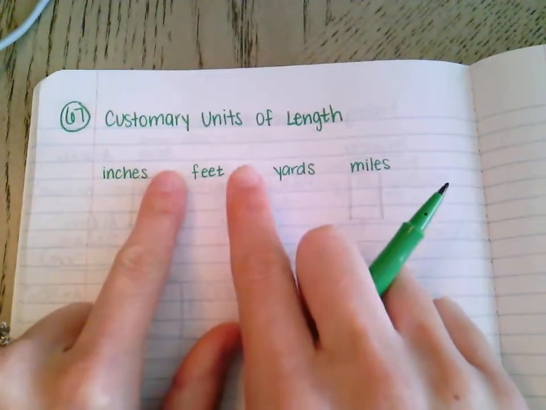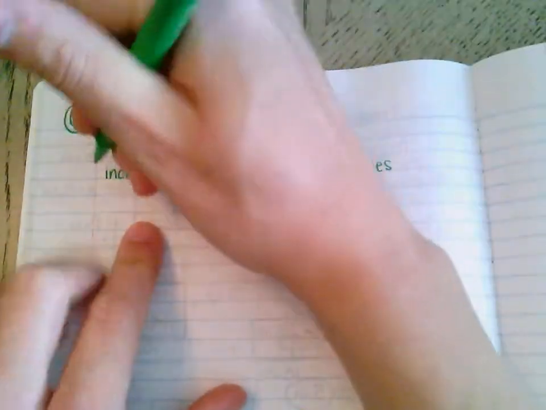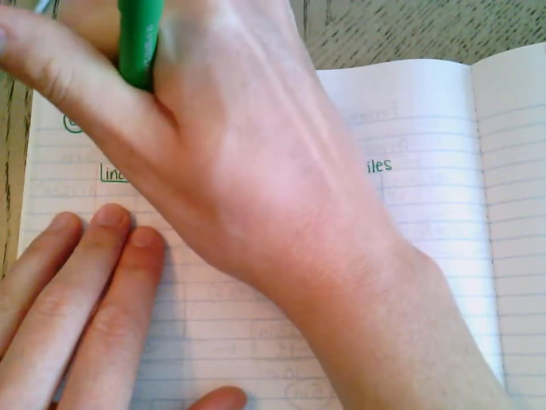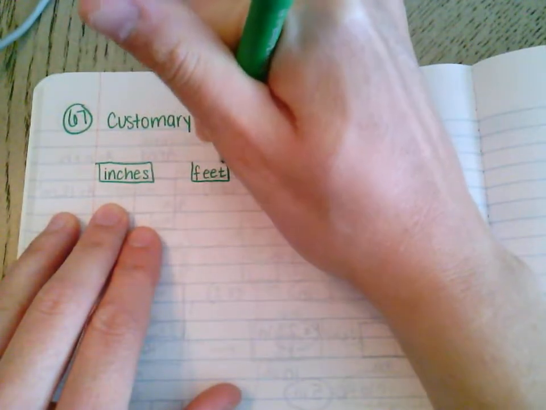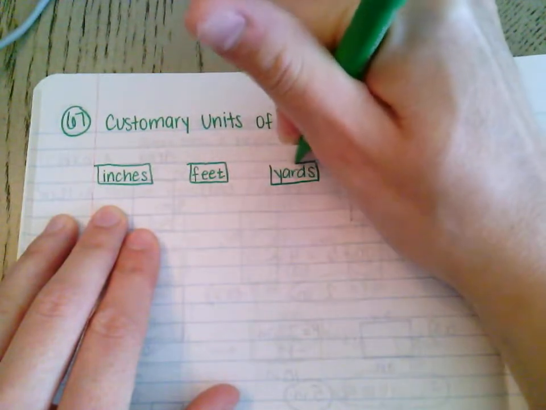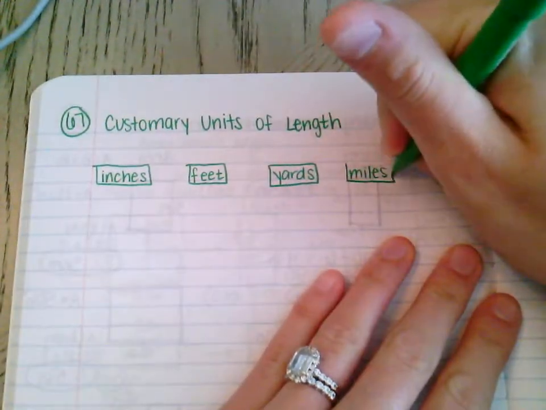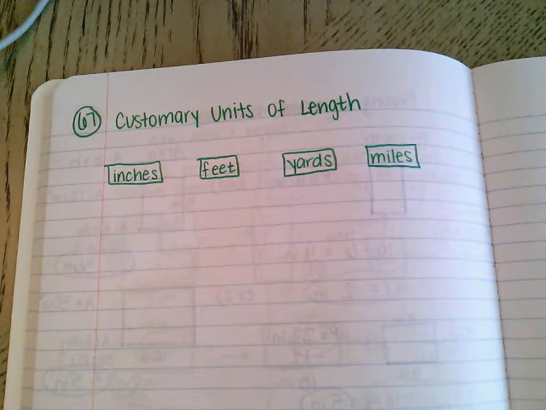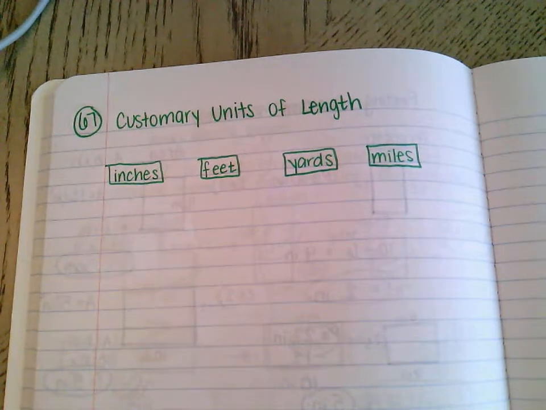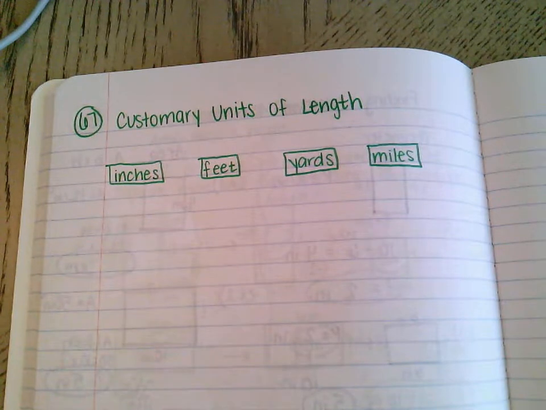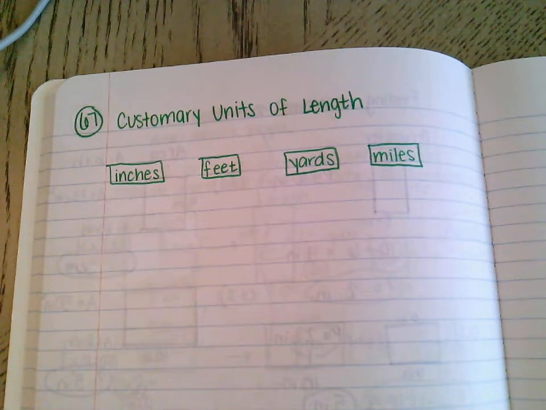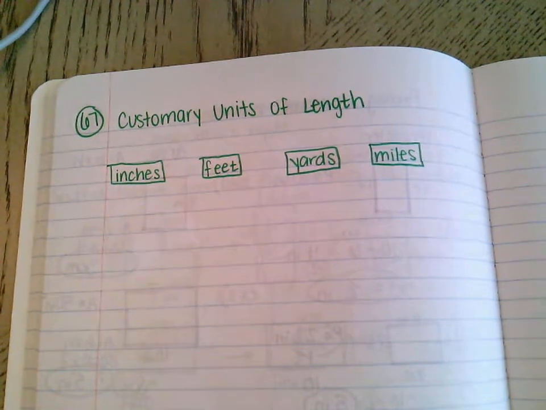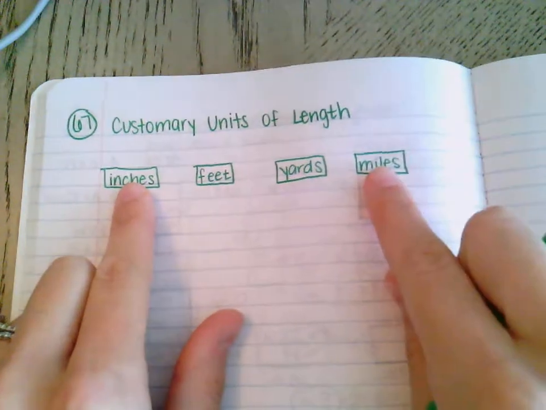And notice that I left spaces in between all of them. The first thing I want you to do is just box all of them. Put a little box around them just so our chart flows nicely. This chart is going to be something where you can go back in your math journal throughout this entire unit and use this chart, and it will really, really help you.